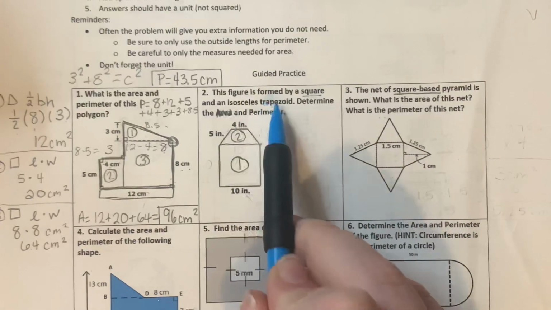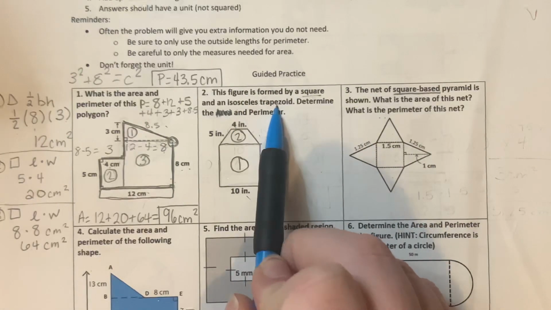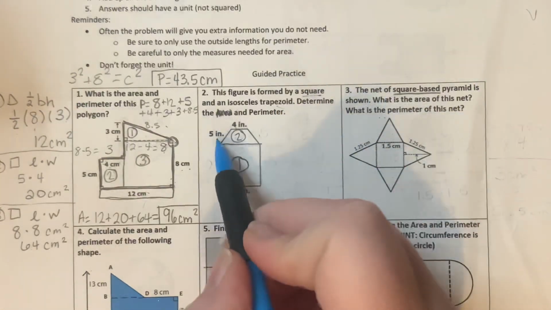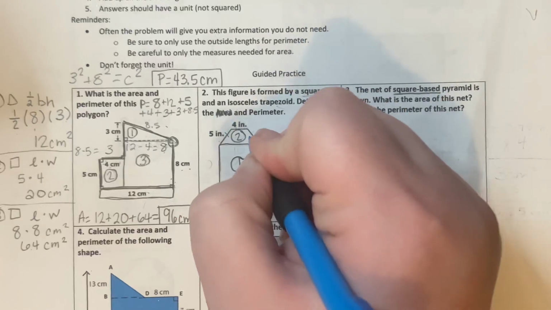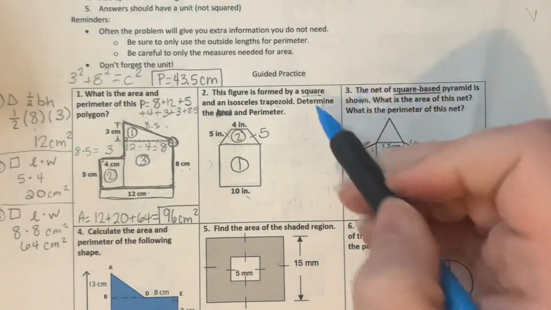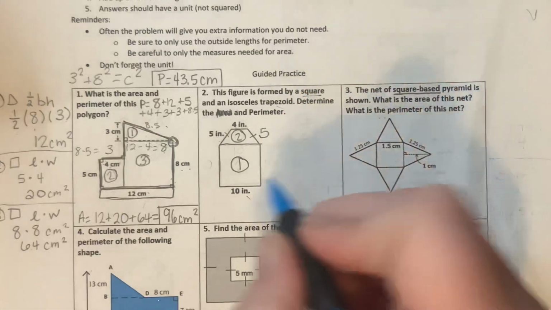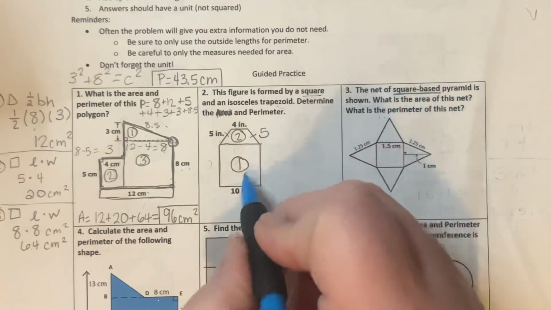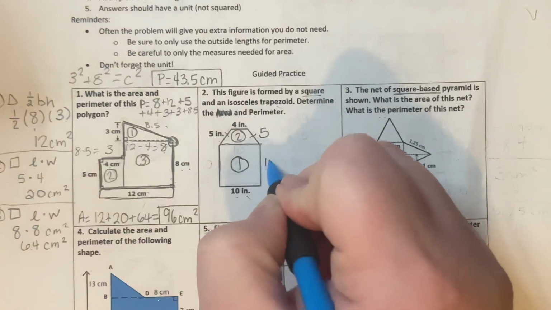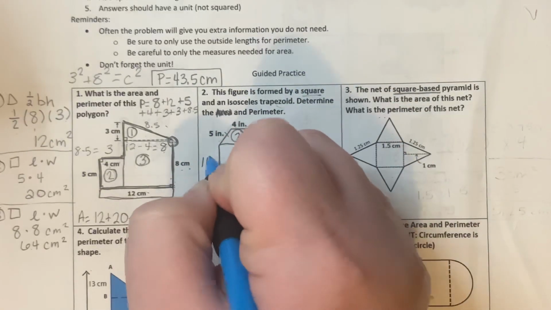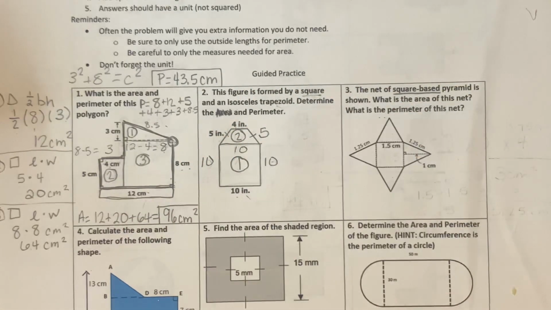An isosceles trapezoid is a special type of trapezoid where the two slanted sides are the same measure. So if this slanted side is 5, we also know that this slanted side is also 5. They also told us that it's a square and a trapezoid. Because it's a square, if one side is 10, this side is 10. And if that side's 10, so are both of these sides. Now we can go ahead and find the perimeter.